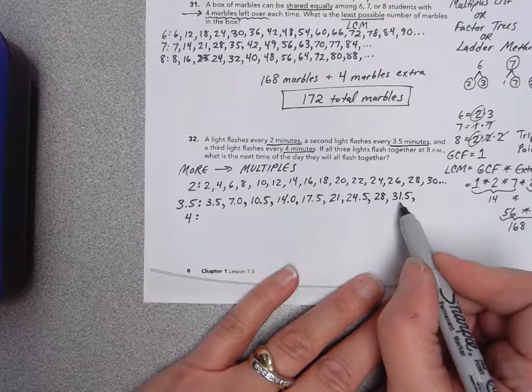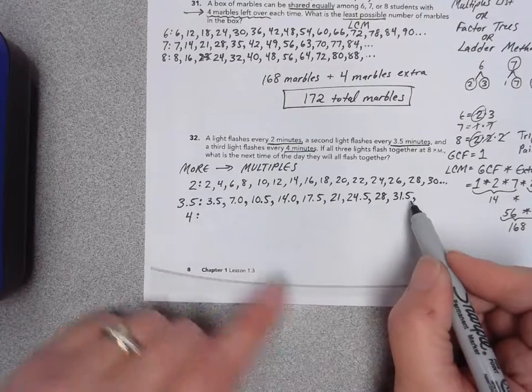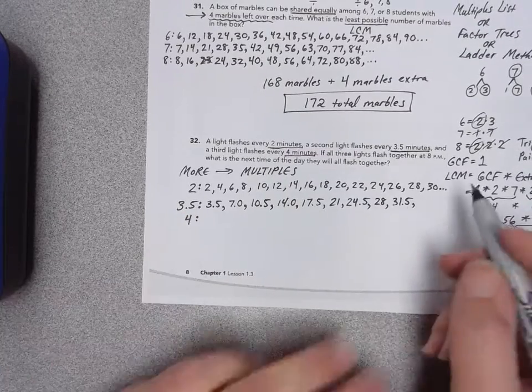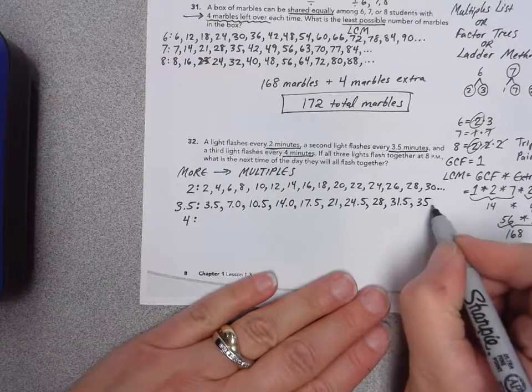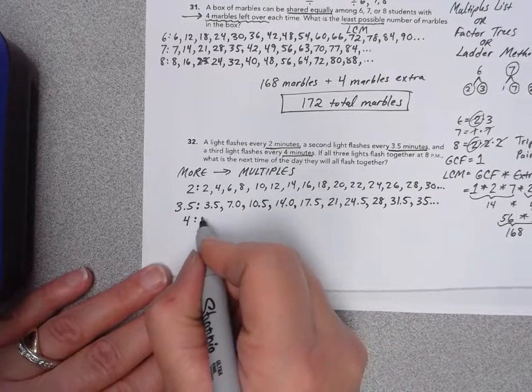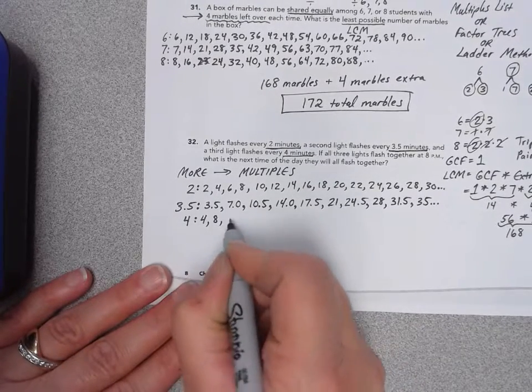31 plus 3 more is 34. And I have this half plus the half over here. Well, 34 plus another whole would get me 35. This is going to continue for a while. Let's try 4s. That should be faster than our decimals.